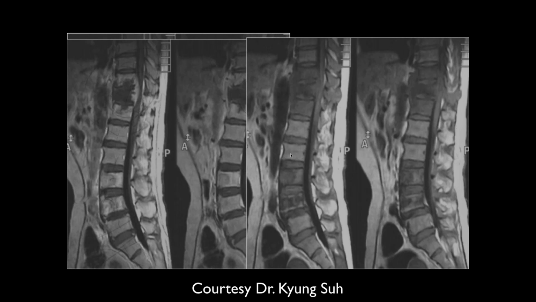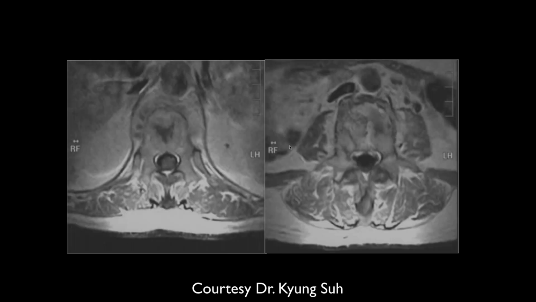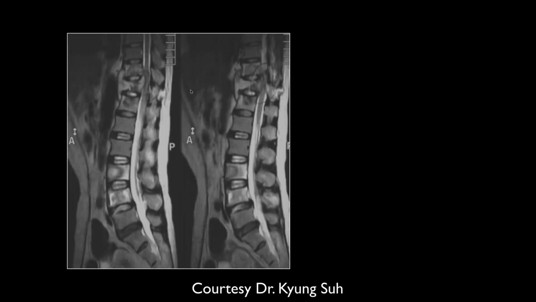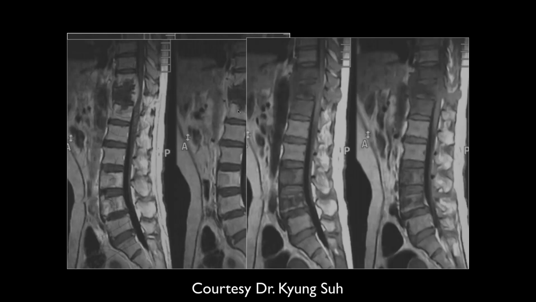Okay. Again, this looks like multiple bone involvement, infection. Again, this is multiple levels. You have all these external collections. That's TB as well.